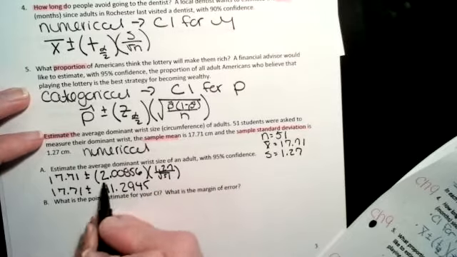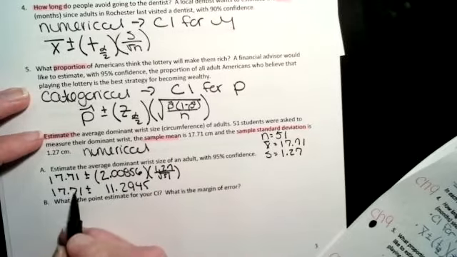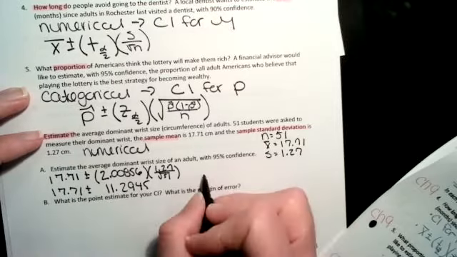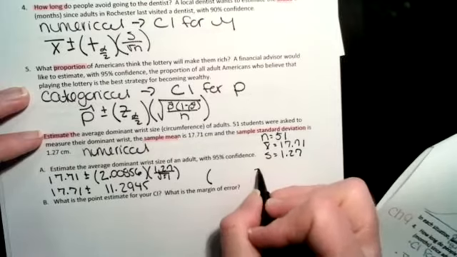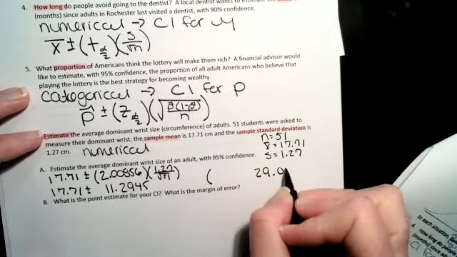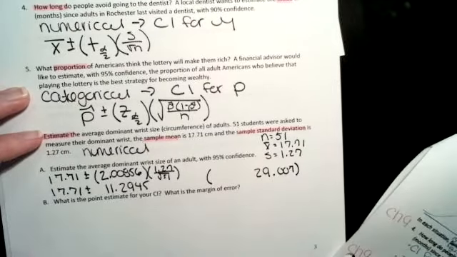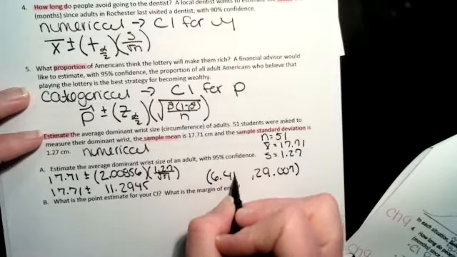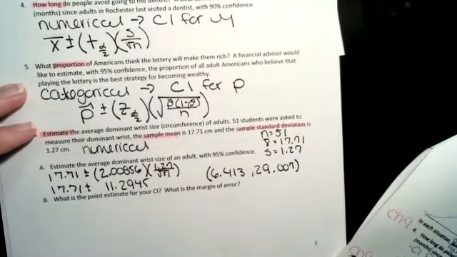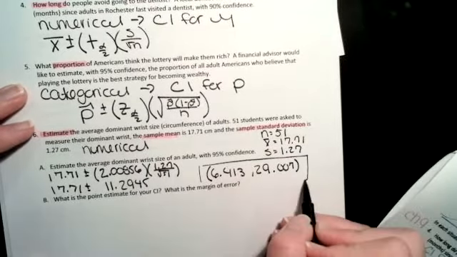11.2945. That's my margin of error, and 17.71 is my point estimate. So then I'm going to add it, and I get 29.007. And for my lower bound, I'm going to subtract it from my point estimate, and I get 6.413. Right here is my CI.